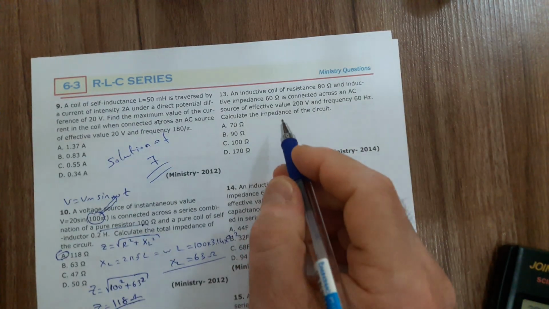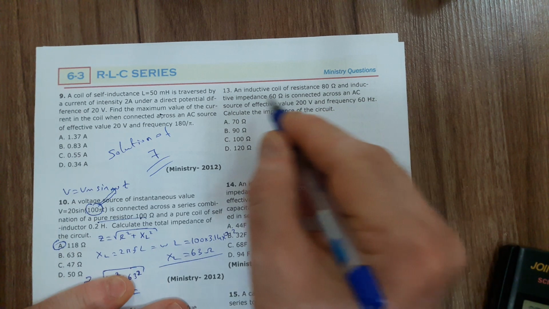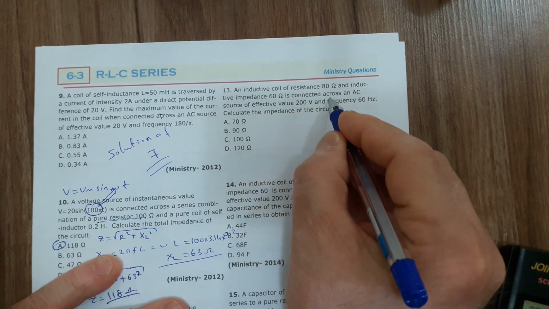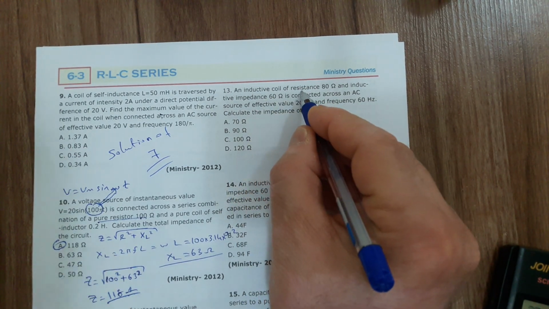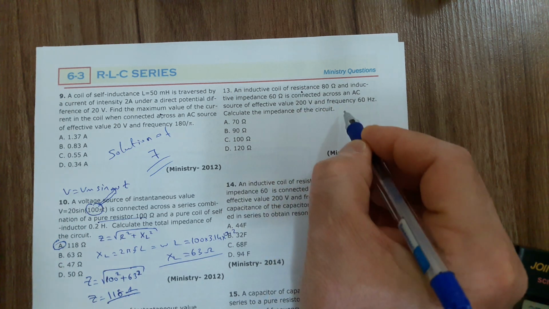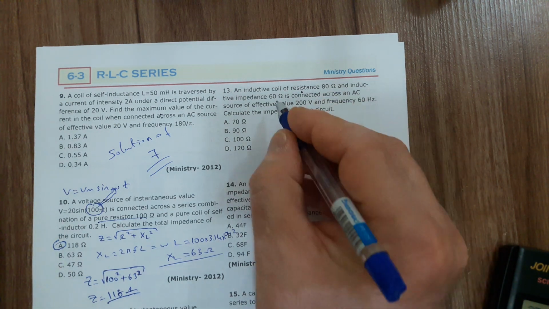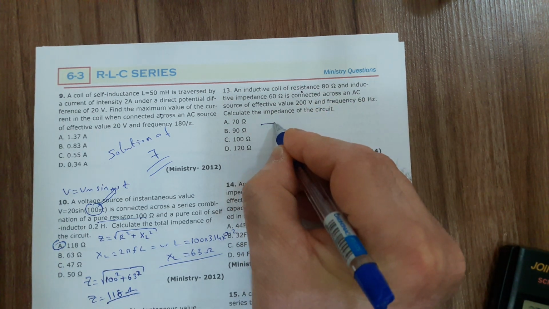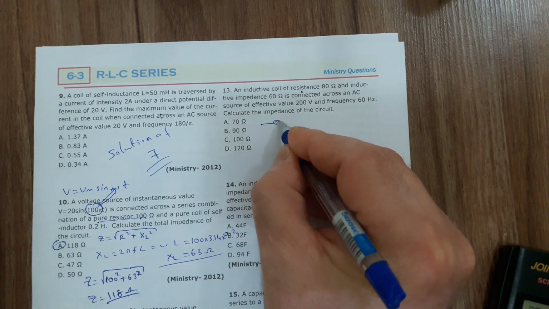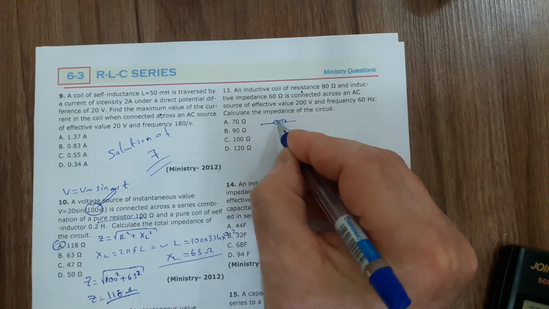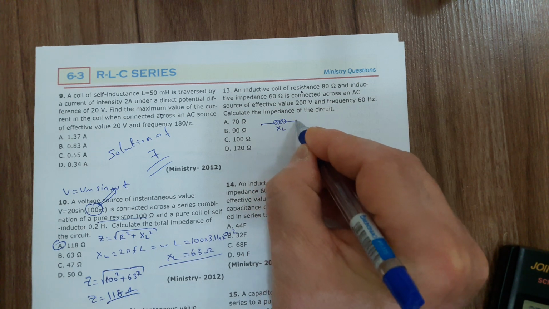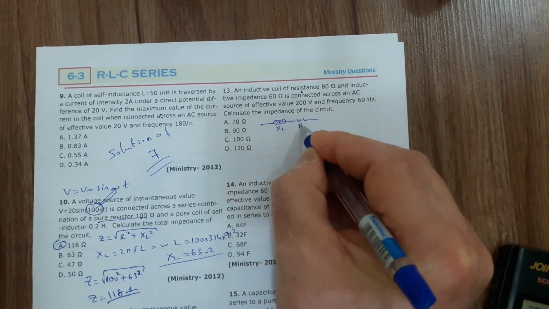An inductive coil of resistance 8 ohm and inductive impedance of 6 ohm is connected. Again, the coil has a resistance. Is it the same question? No. When it says an inductive coil of resistance, it has an inductance XL and also a resistance RL.